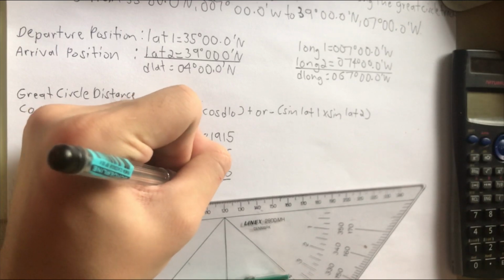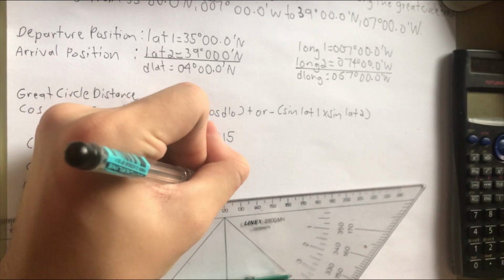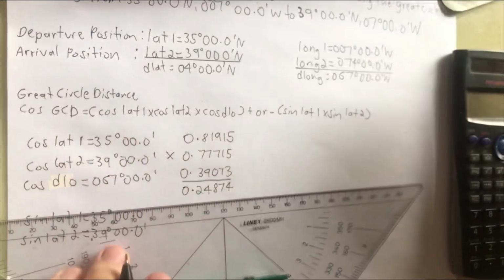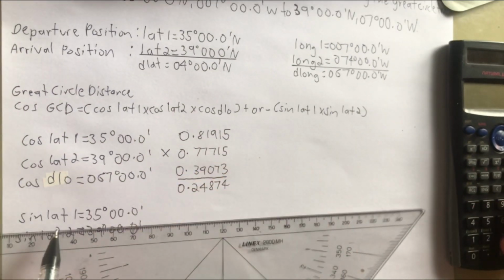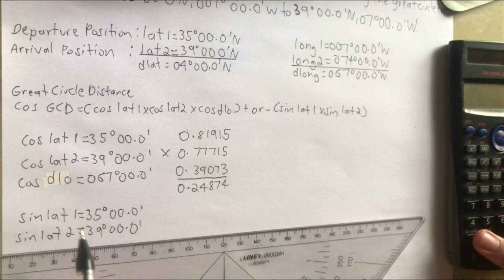Next we will multiply these three: 0.81915 times 0.77715 times 0.39073, and the answer is 0.24874. The next step is we will solve sin lat 1 times sin lat 2.